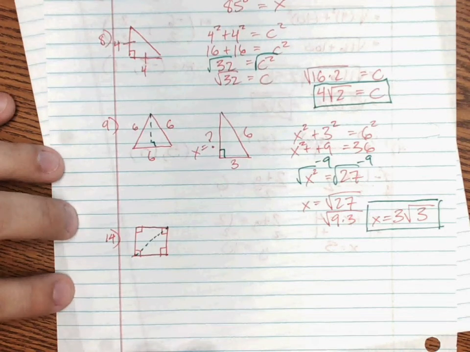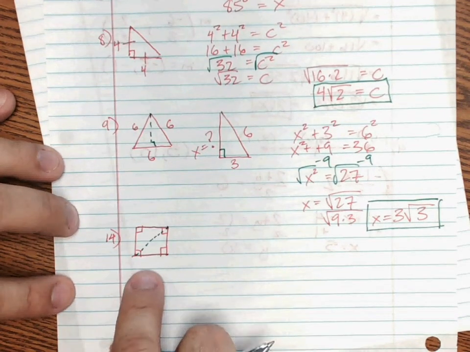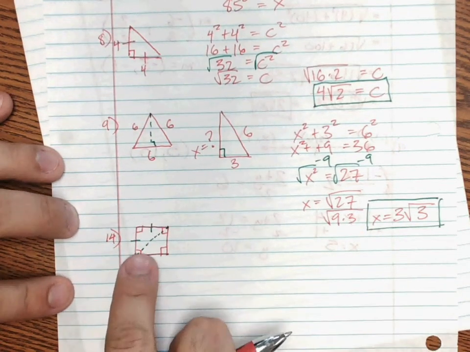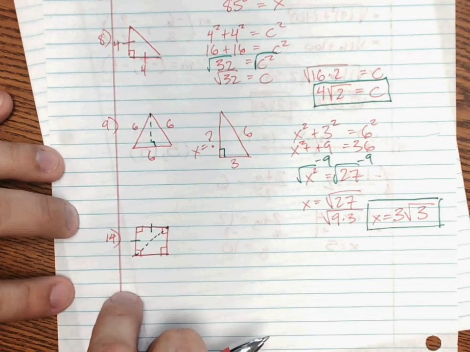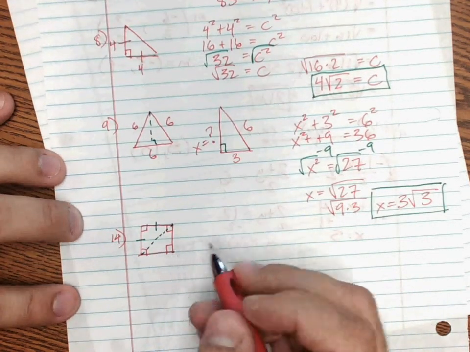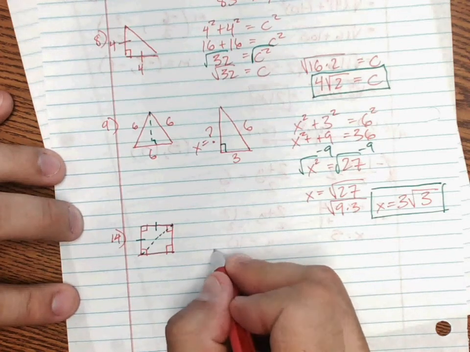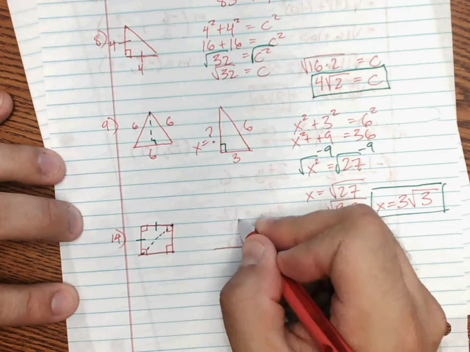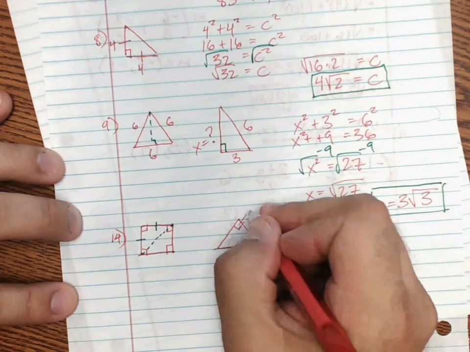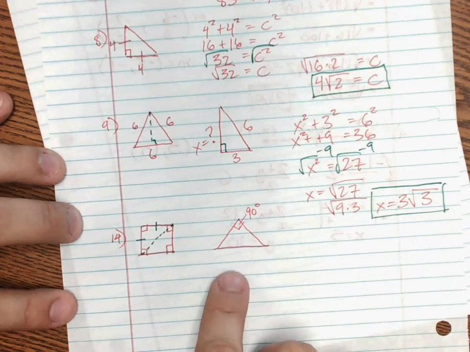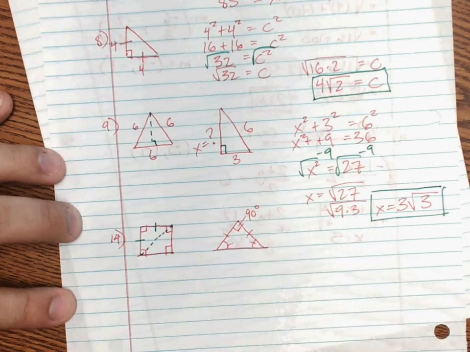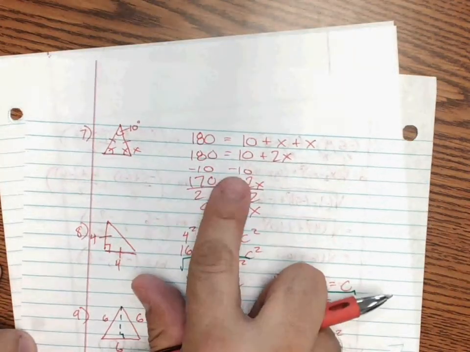Well, all of those angles are the same. But the way you do it is because we also know that these are going to be equal sides. Okay, that makes this an isosceles right triangle. So if I draw this as an isosceles right triangle, let's see what I can do here. So there's a right triangle. I know that this is 90 degrees. It says that it's isosceles, which means that not only are these two sides the same, but these two angles are also the same. So we'd use the same formula we used up here.